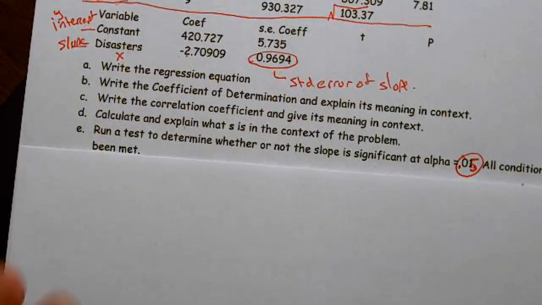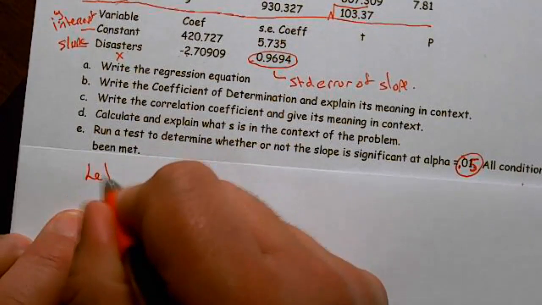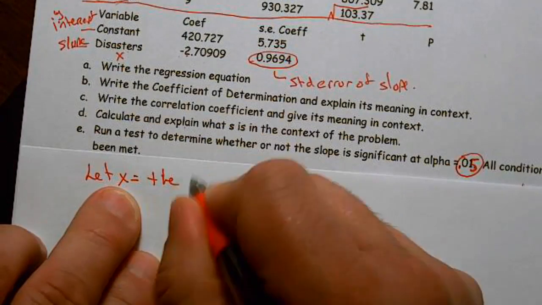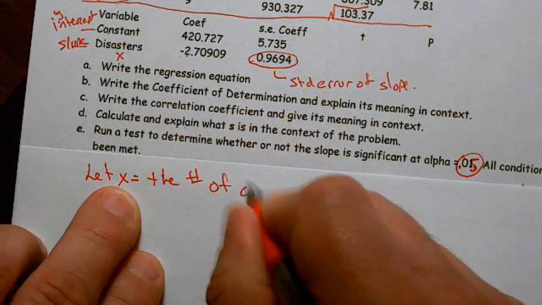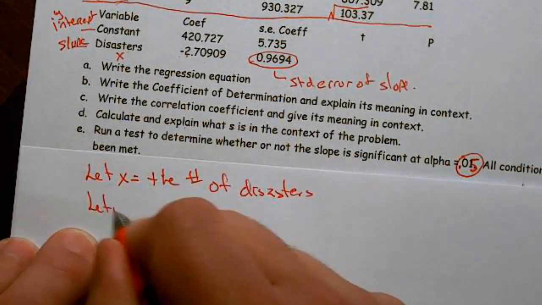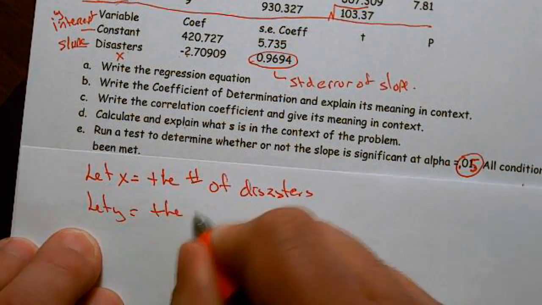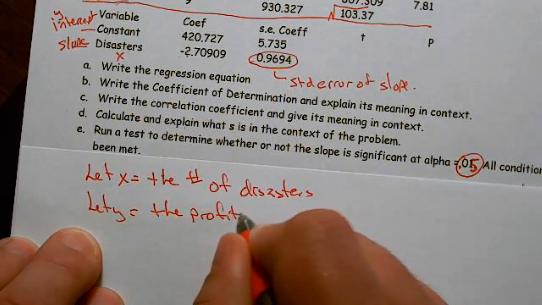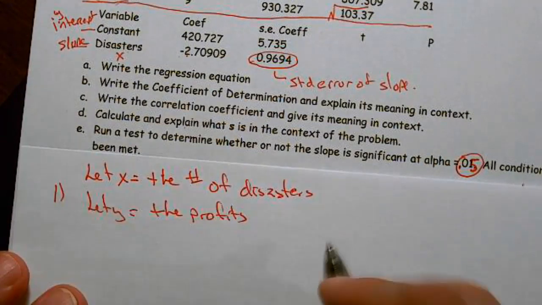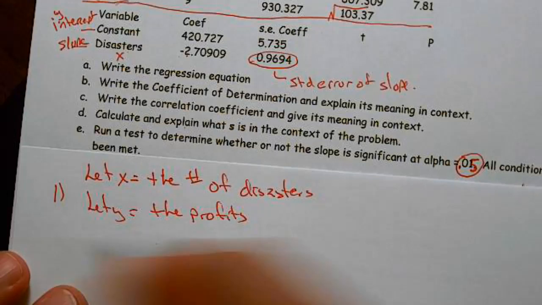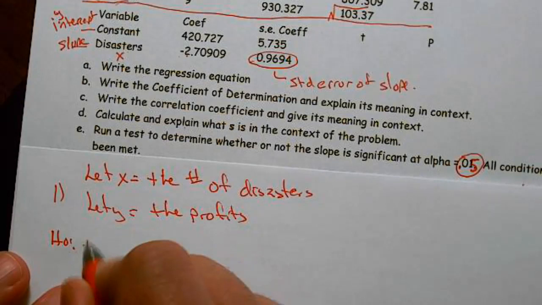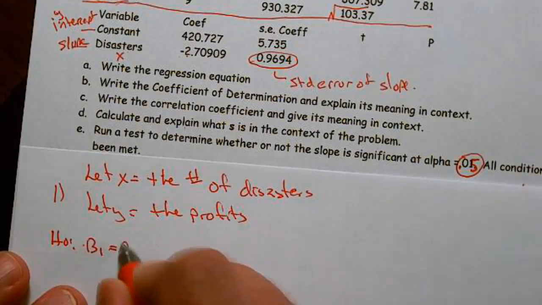We already defined X and Y, but let X equal the number of disasters. Let Y equal the annual profits, or the profits. By the way, since we've already done this on the same problem, we don't have to do it again, but I am. All right. My null, H0: beta 1 equals 0.